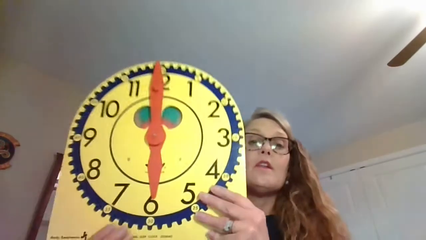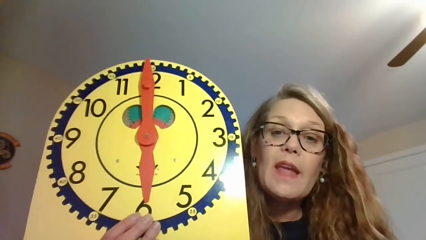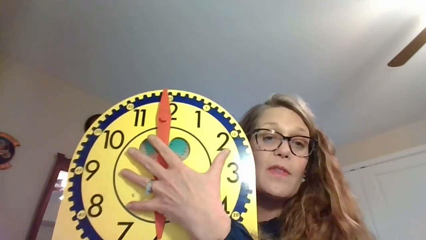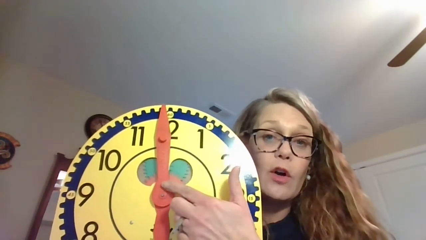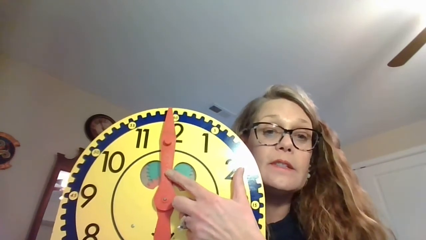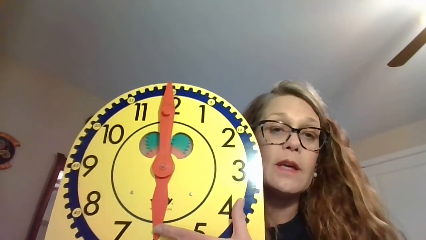So before we get started with our lesson, we're going to review some things that you've been working on with time this week. The first thing we're going to talk about are the parts of a clock. So hopefully you remember that the front of a clock is called its face, and then it has two hands. The longer hand is the minute hand, and the word minute is long, and this hand is long, so that helps us remember that the long hand tells us the minute. The shorter hand is the hour hand, and the word hour is short, and so is this hand. So the short hand tells us the hour.